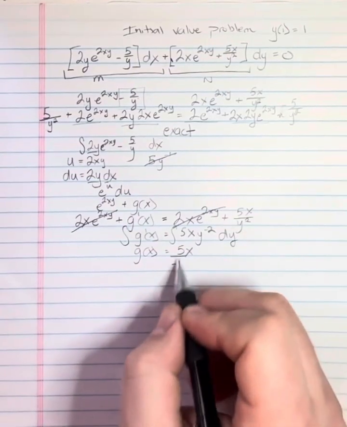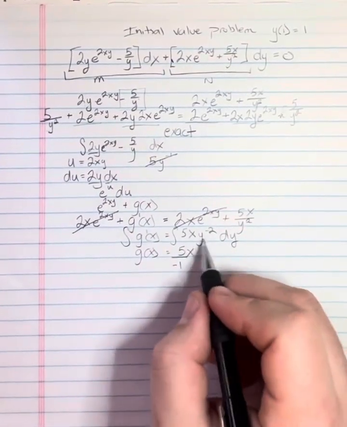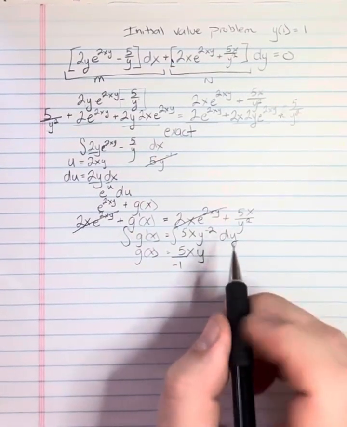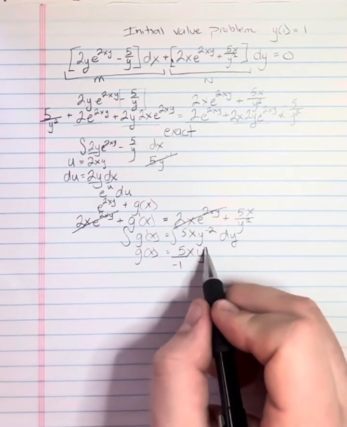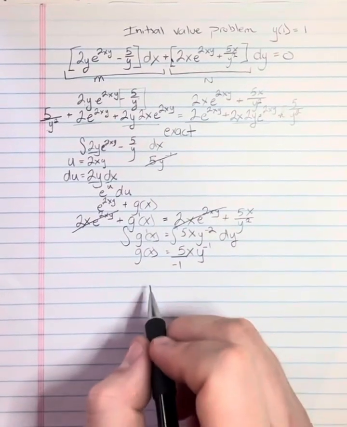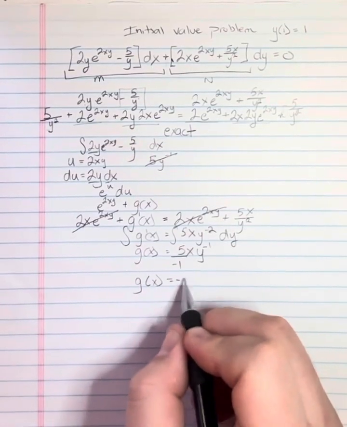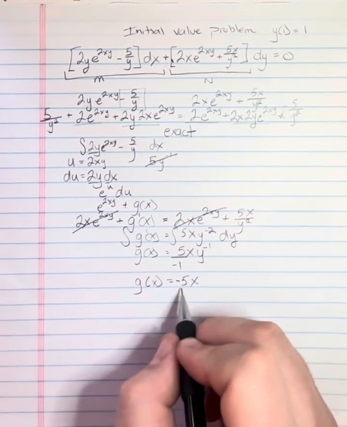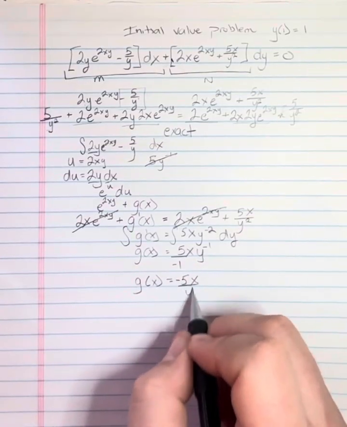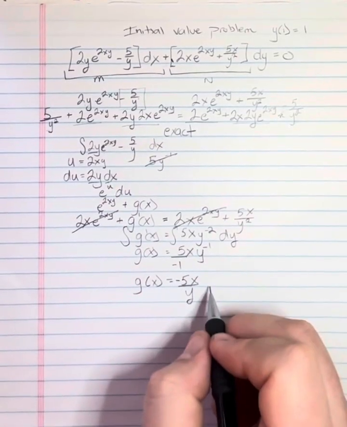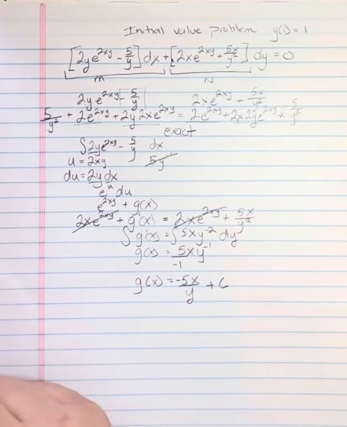Divide by -1, which really is just going to be a -5. And then y, and then I get 1 bigger there, which would be a -1. So I have g of x equals -5x, and I can make that y to -1, or I can just put it over y. Okay, plus, and here's my constant, plus c.